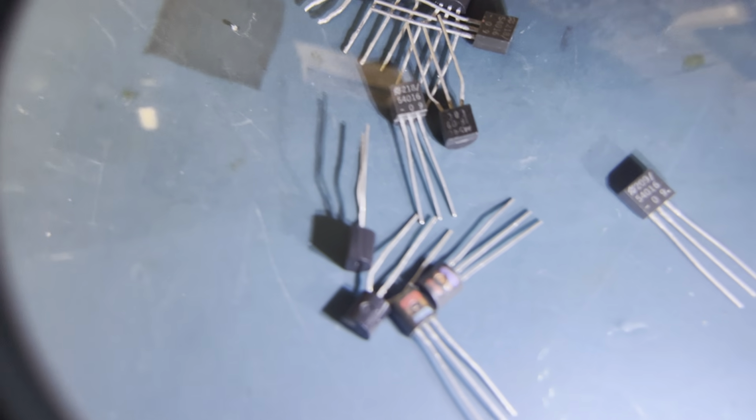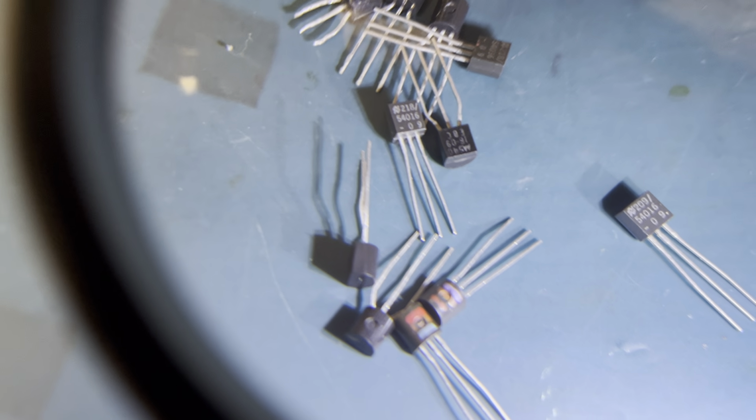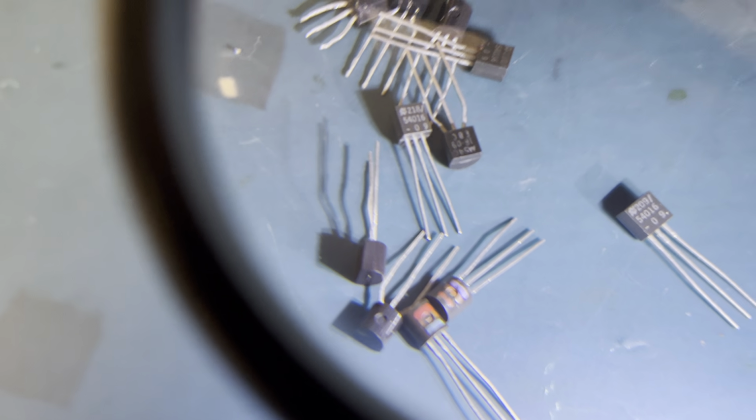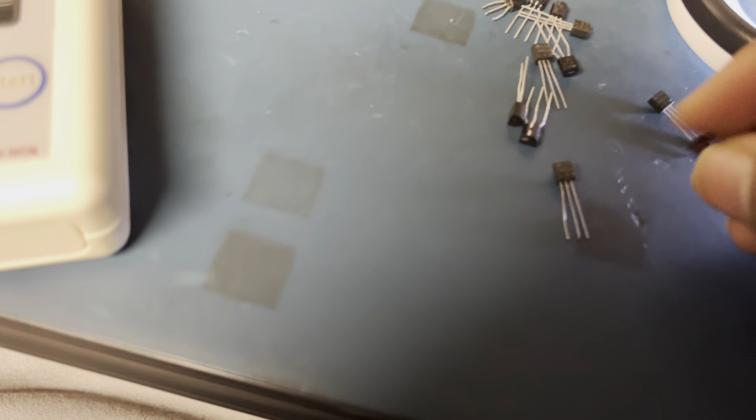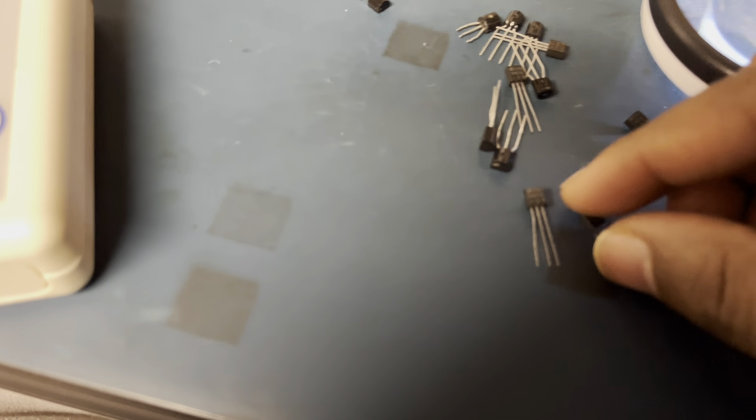In fact, some of my old transistors here, these old school transistors, have nice color marking at the back of the transistor, maybe supposed to signify something. Different colors, you see. And if you take a look at the part number, these are the ones that I tested with my magnet, and they were not picked up by the magnet.